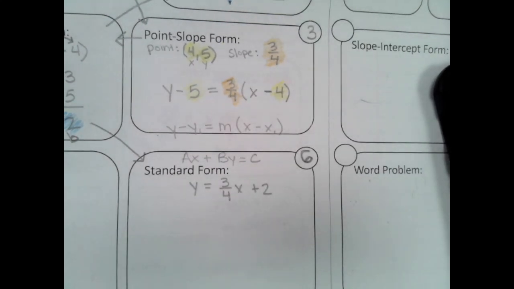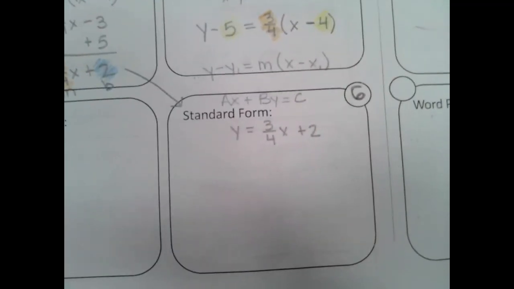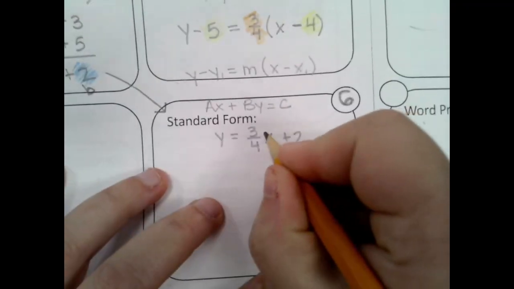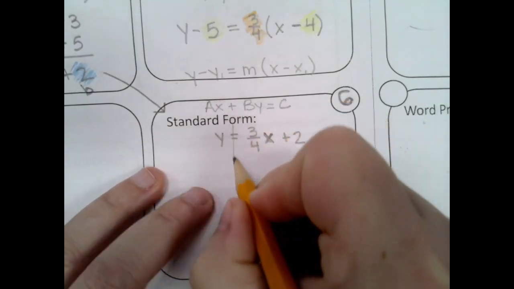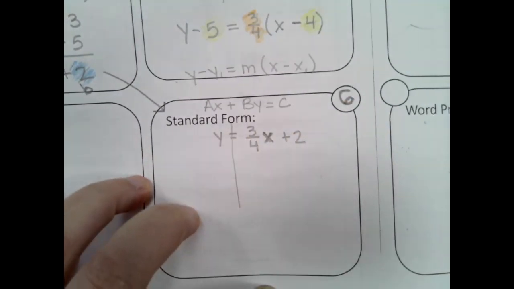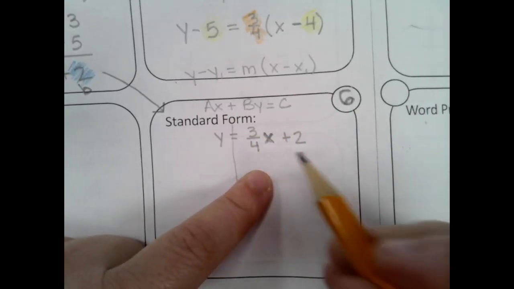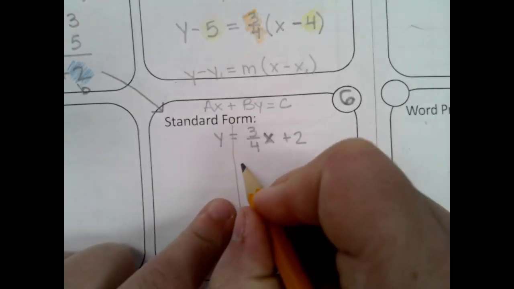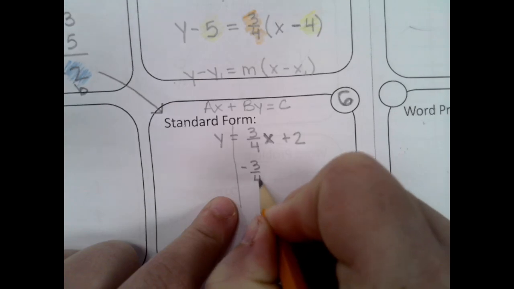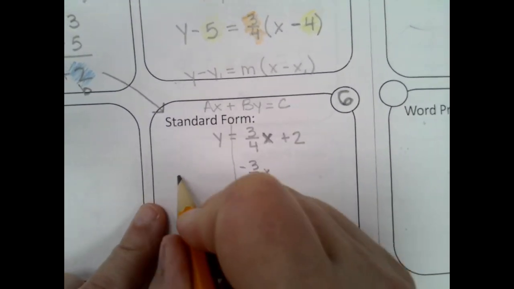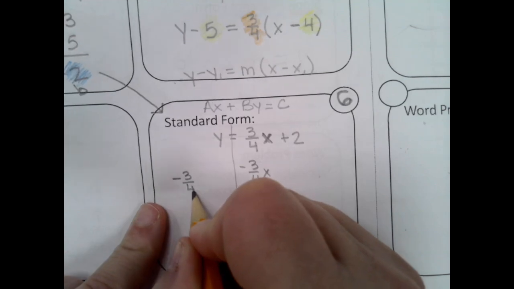Okay, so our goal is we need A and X to be on the same side. So are x and y on the same side? No. There's other rules we have to follow, but our first thing is we need our x to be on the other side with the y. So I need to undo this adding 3/4 x. So how do we undo adding 3/4 x? Subtract. So we're going to do minus 3/4 x. And if we do it on one side, we do it on the other side. Oh, I did that really crooked. Oh well.